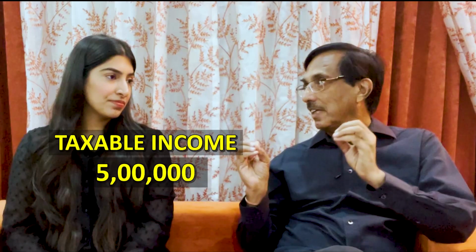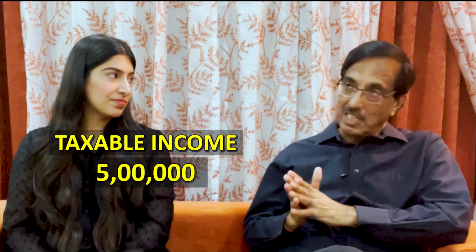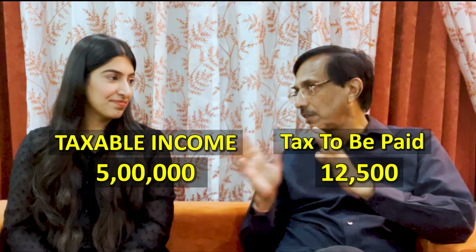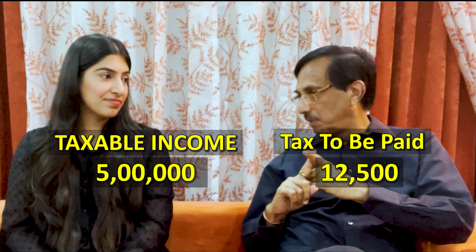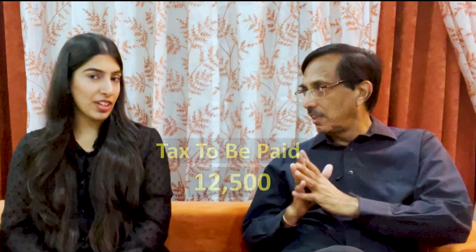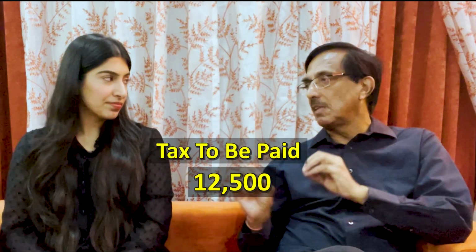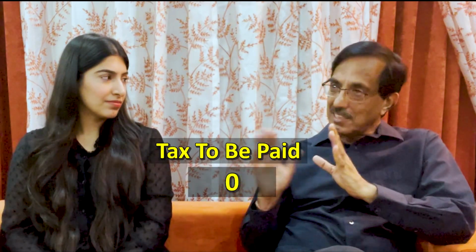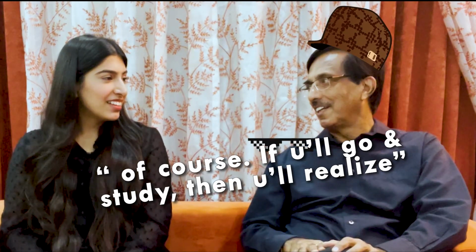Now 5 lakhs is the taxable income. Now there is another section, 87A. How much is your tax at 5 lakhs? It is only 12,500. Up to 2.5 it is exempted. From 2.5 to 5 lakhs is 5%, which turns out to 12,500. The entire 12,500 is exempted under section 87A. So in other terms, if taxable income is less than 5 lakhs, you need not pay any tax. Yes, I did not know this. Of course, you realize only if you go and study.